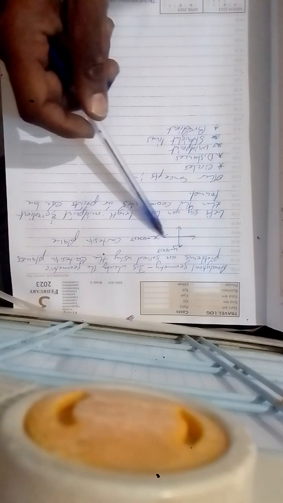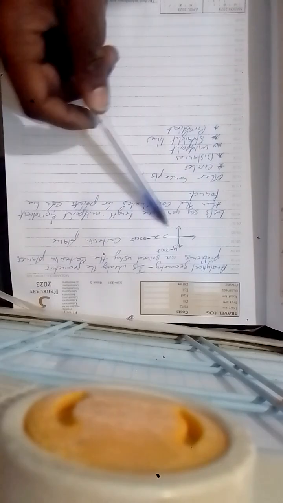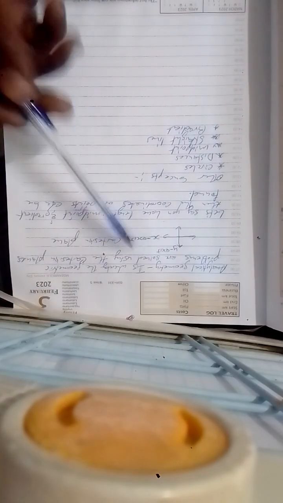In this Cartesian plane, you have circles, distances, midpoints, straight lines, gradient. There are a lot of concepts that you need to understand.